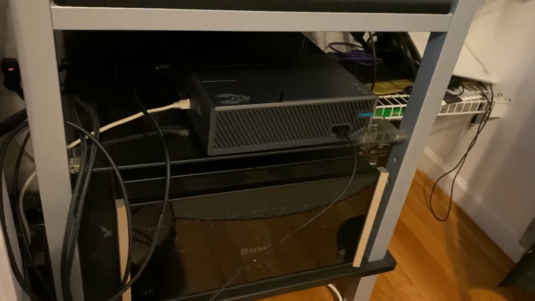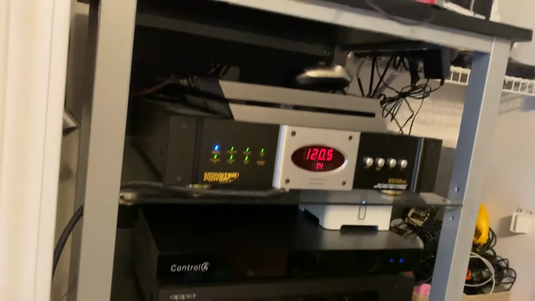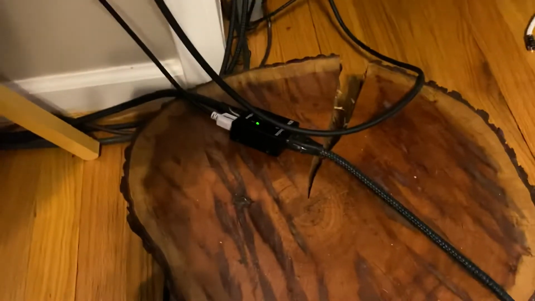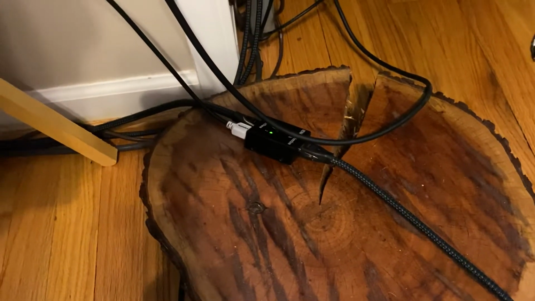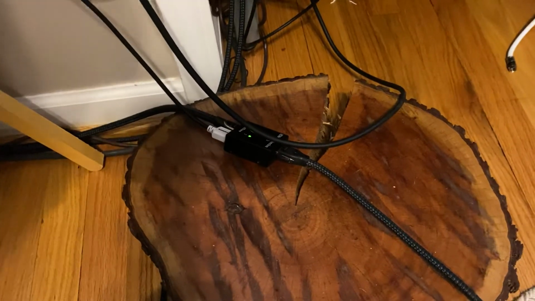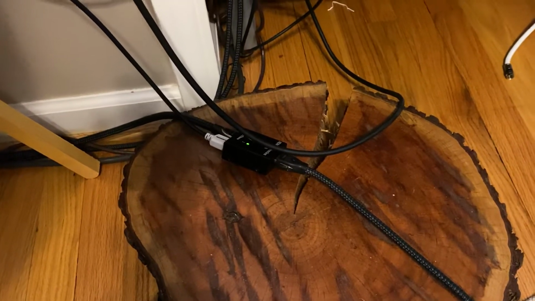So we've got some of our console games there. And then up a little bit higher, I've got the PS4. So you can see I've got those two. And then this down here is a little HDMI switcher that I use that allows me to switch between Xbox and PS4. So that's kind of how that works there as well.